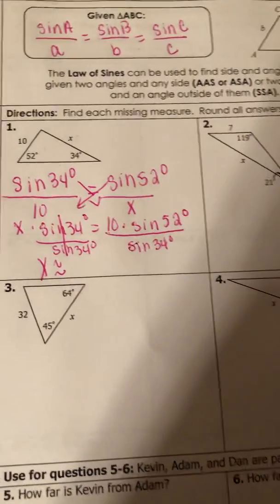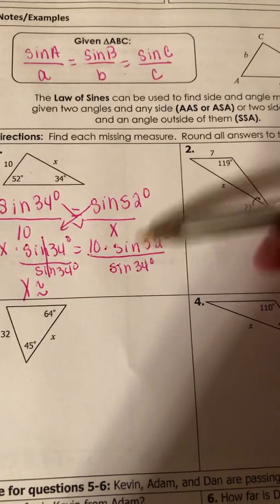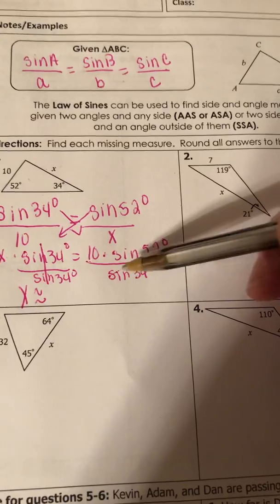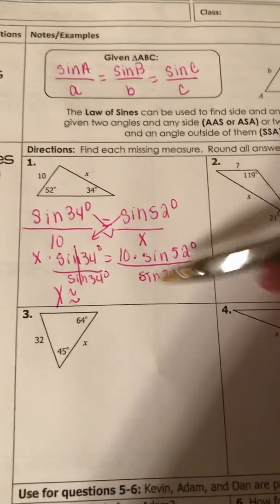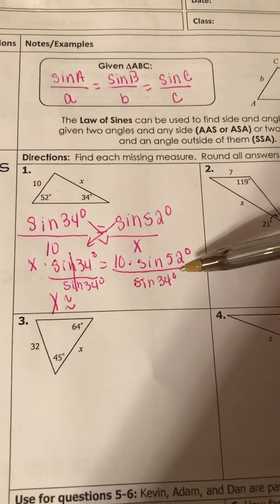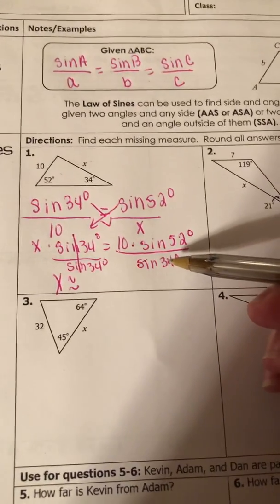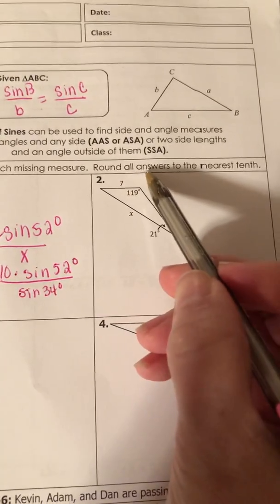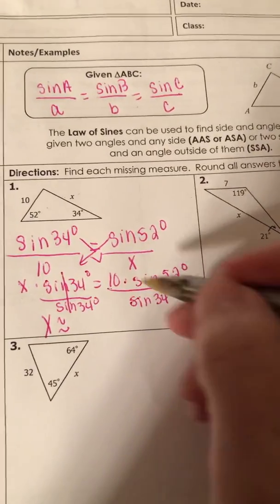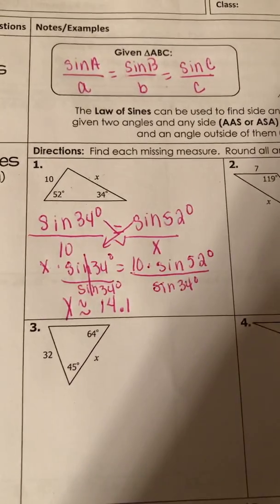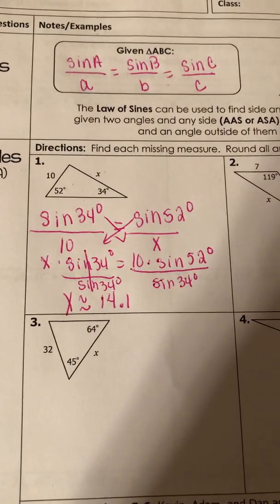And then, to get this particular solution, I'm just going to plug this whole thing into my calculator: 10 times the sine of 52 degrees all over the sine of 34 degrees. If you're using your graphing calculator, make sure it's in degree mode because you're dealing with degrees and not radians. You're going to get a fairly long decimal, but our directions tell us to round all answers to the nearest tenth. So when you round it, you'll end up with 14 and 1/10. That wasn't so bad, was it?